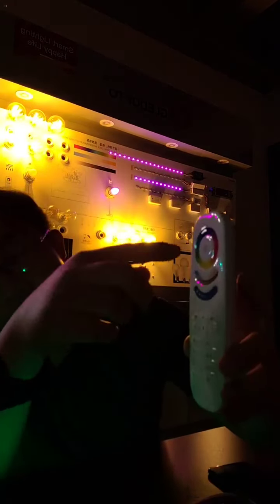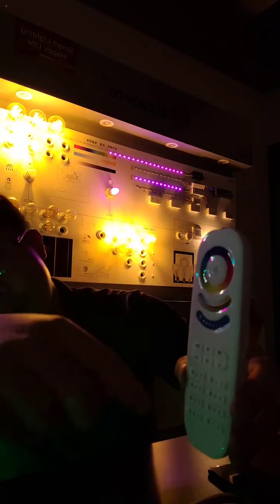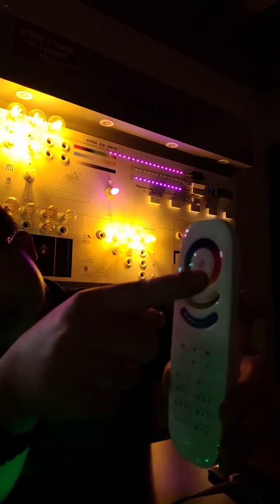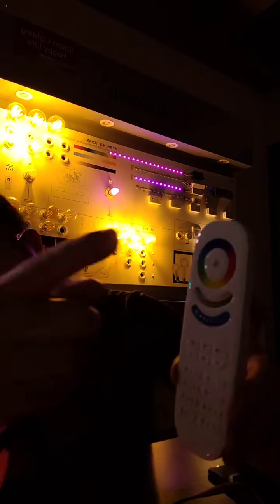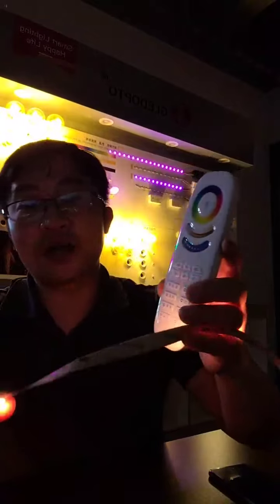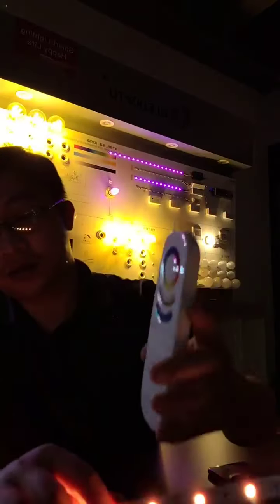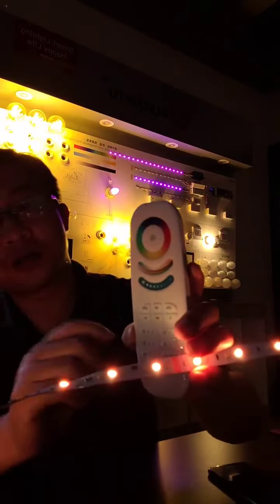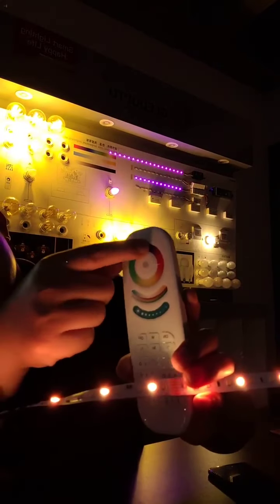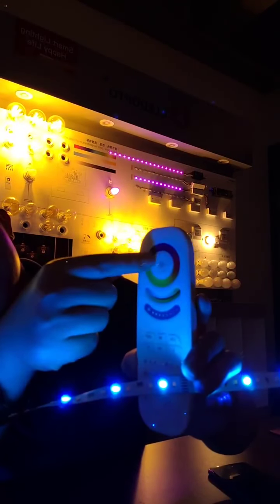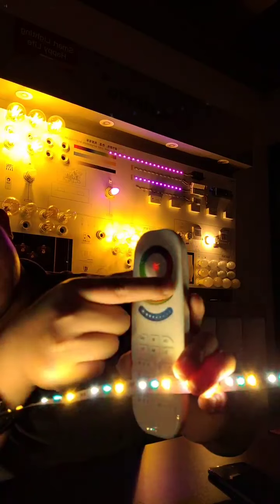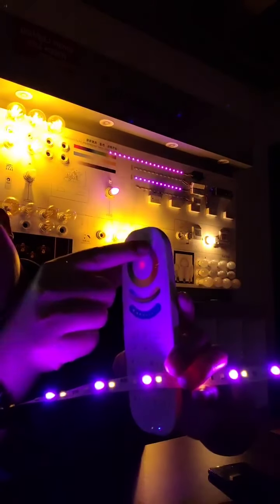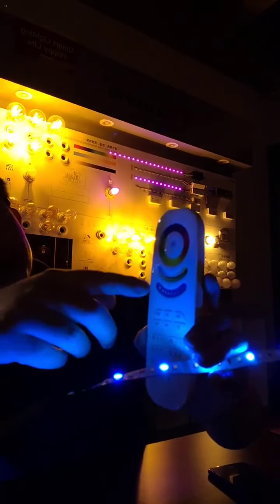So let's change the color by the remote to see if the color can be changed. Choose red color. See, the strip is red. This is red color. Okay. A blue. So the controller is successfully paired to this remote.